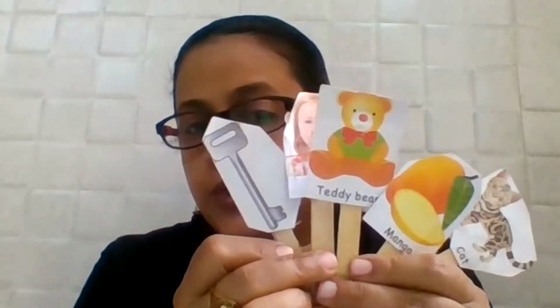But make sure whenever the child picks up any picture, the child reads the picture with the sound. This will make the proper connection of the sound, letters and the phonemic awareness of phonics. So you have to keep this point in mind. Whenever the child picks up any card or any picture, they have to read it with the sound and put it in the proper cup.